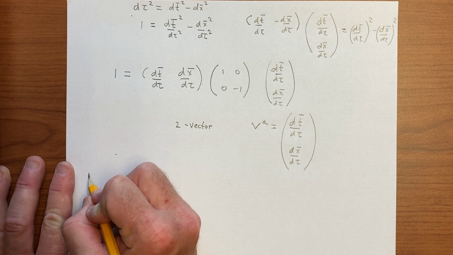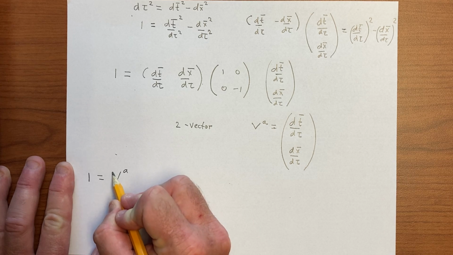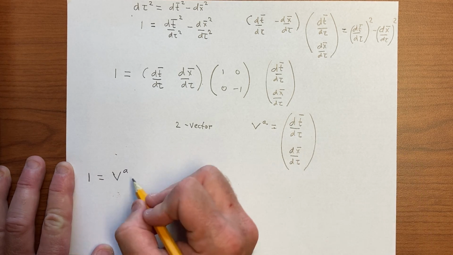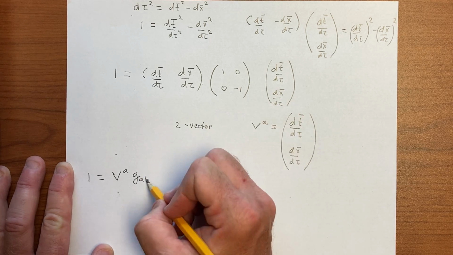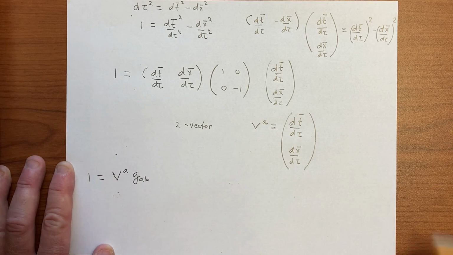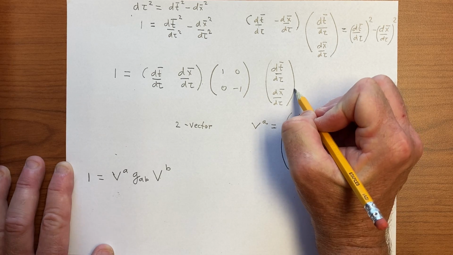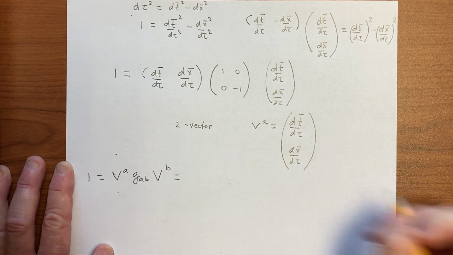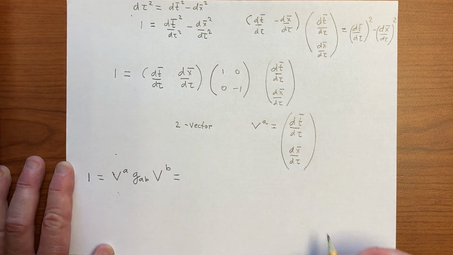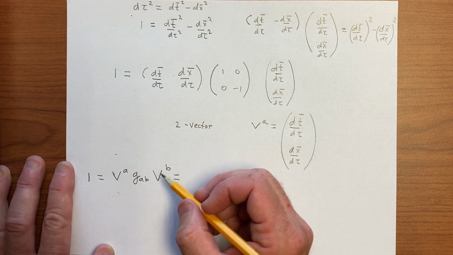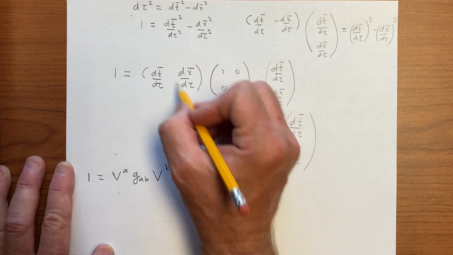So in other words, we can write what we've just done above as 1 is equal to a V_A, right? So that's an object like this times an object like that, where this represents this object. And then we have an object like that, which represents this object. And so when we do this operation, this with this, we get a 2-vector from that.